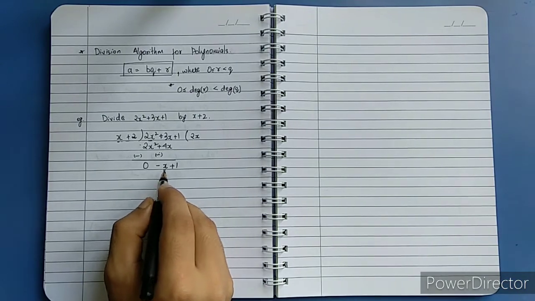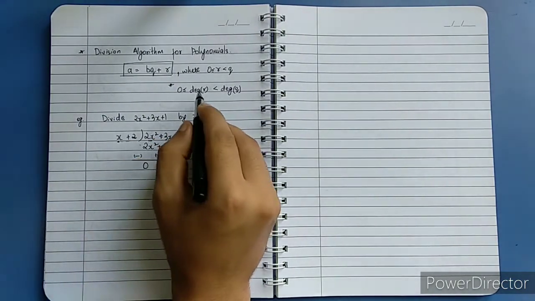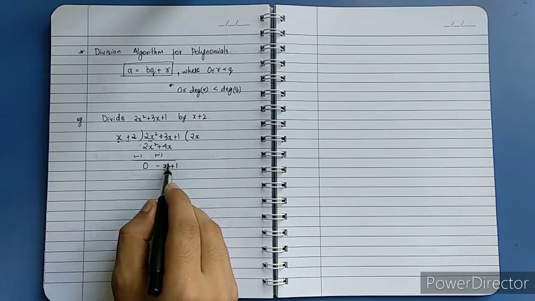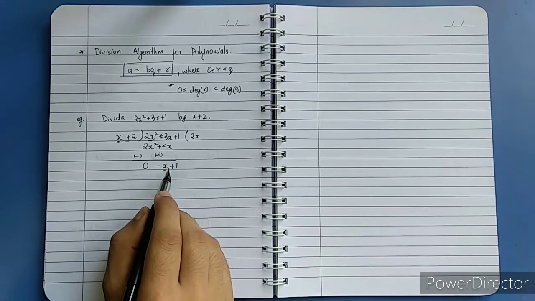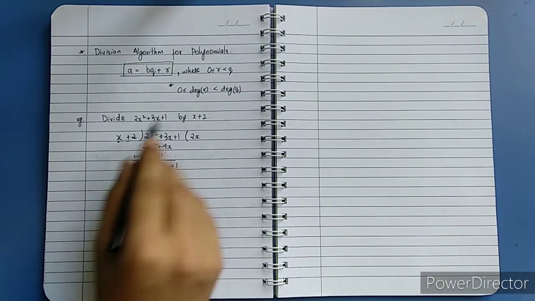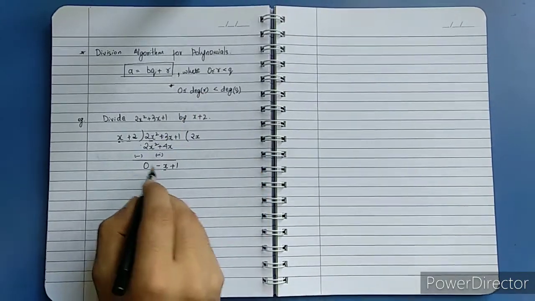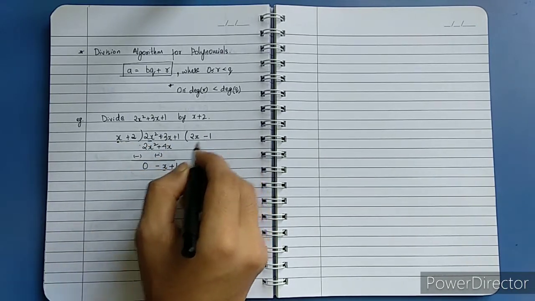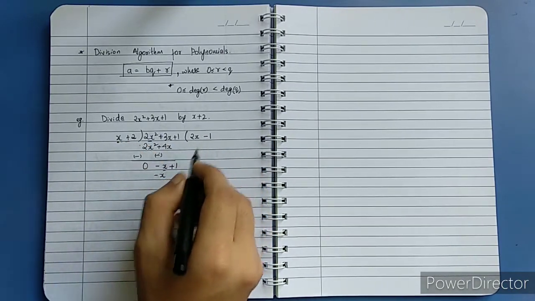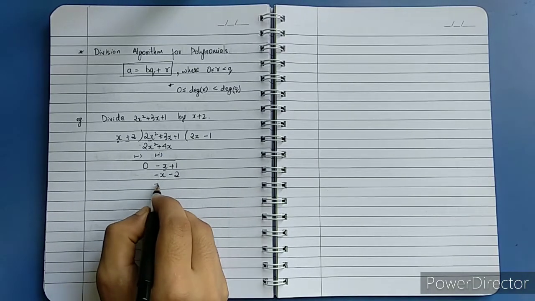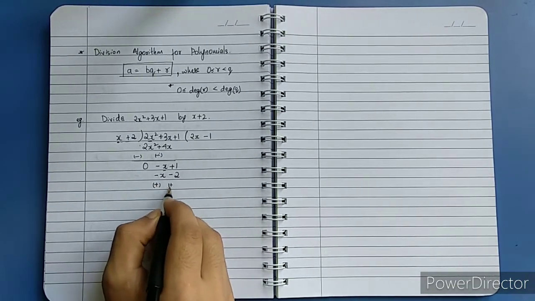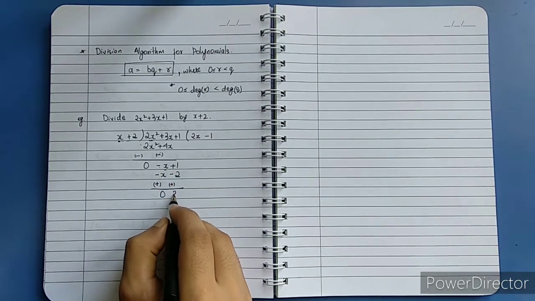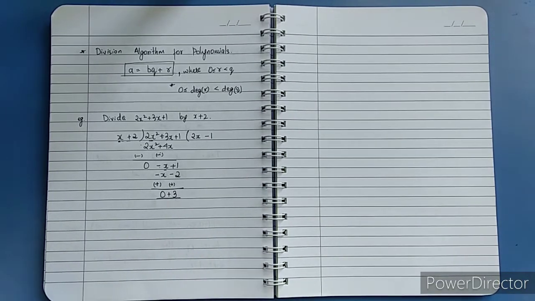Now we have a minus x here. See, the degree of the remainder should be less than the degree of the divisor. Degree is 1 here, the degree is 1 here, both have degree 1. So the degree of the divisor should be greater than the degree of the remainder. So x, to get minus x, we will multiply with minus 1. X into minus 1 is minus x. Plus 2 into minus 1 is minus 2. Signs change, minus becomes plus, minus becomes plus. Minus x plus x is 0. 1 plus 2 is 3. So our remainder is basically 3.